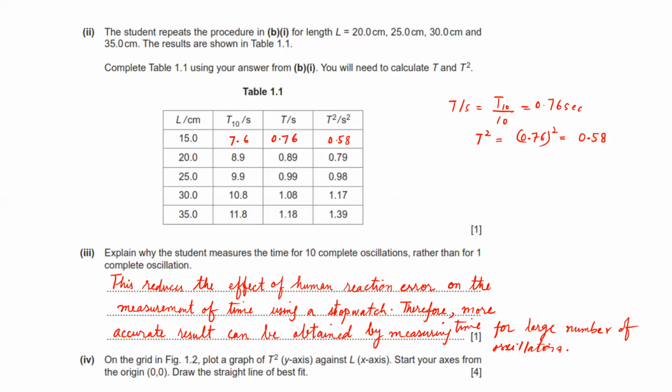So then part 4, it says on the grid shown in figure 1.2, plot the graph of T square. So we have to use this on the y-axis, and L, the length, on the x-axis. Start your axis from 0, 0, and draw a straight line of best fit. Okay, so this is how a graph is given to us in this paper. I'll try my best to show how to draw this.